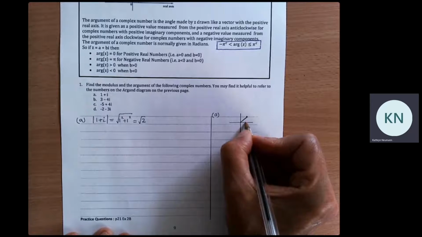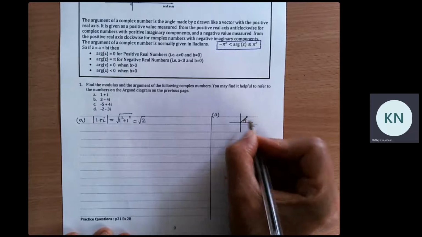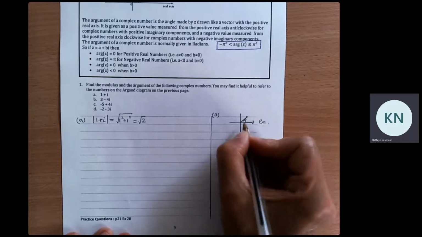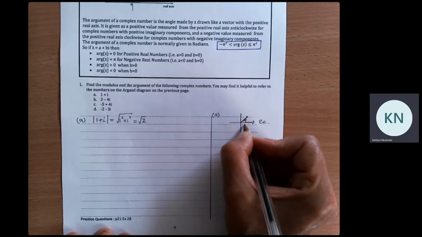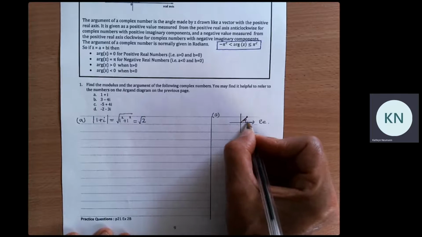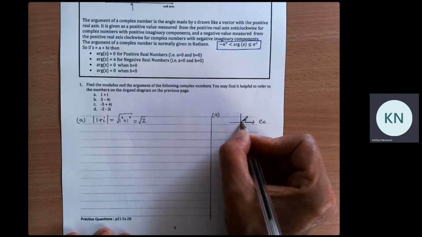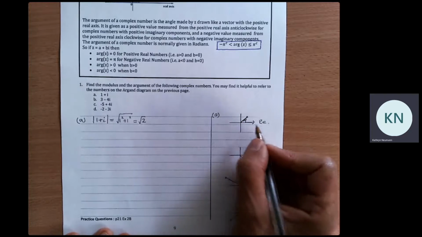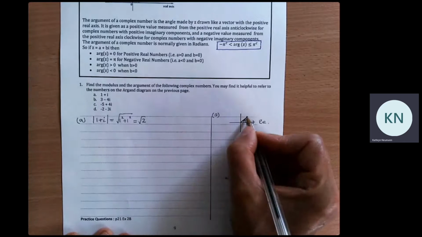Now, the argument of a complex number is the angle measured from the real axis in an anti-clockwise direction between the line that represents the complex number and that axis. So if we think about that, we can see that that's 1 and 1.